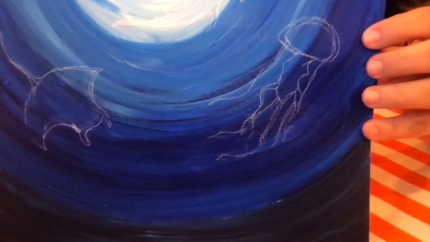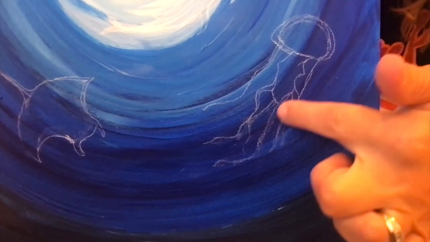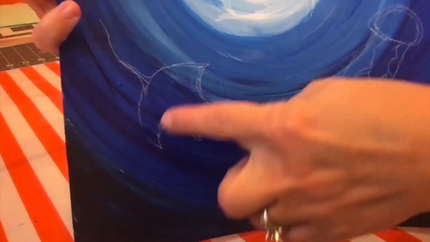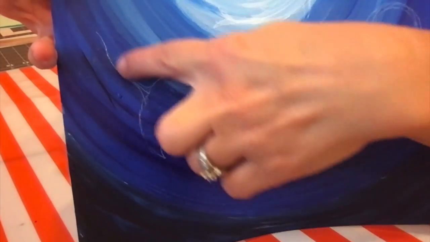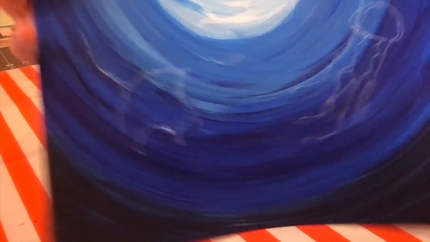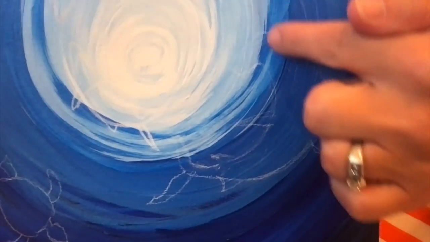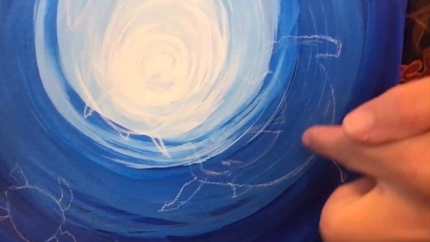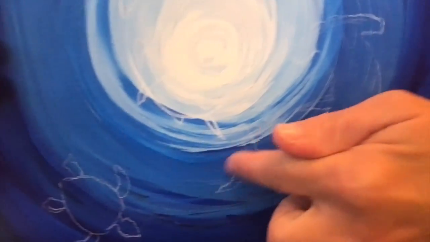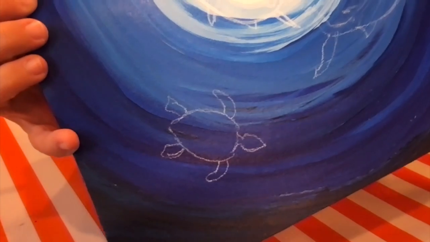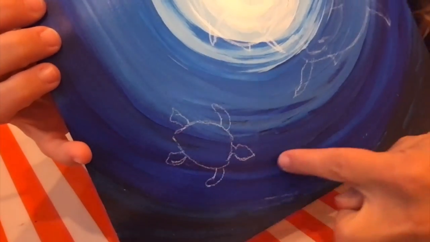So you can see on my jellyfish here, the tentacles are kind of following loosely the curve of that line. My stingray is curved with the curve of the paint there. And then on this one, you can see my little hammerhead shark. He's kind of almost wrapped around himself just a little bit. And my turtle, again, I have him drawn at an angle so that he follows the lines of my circle.